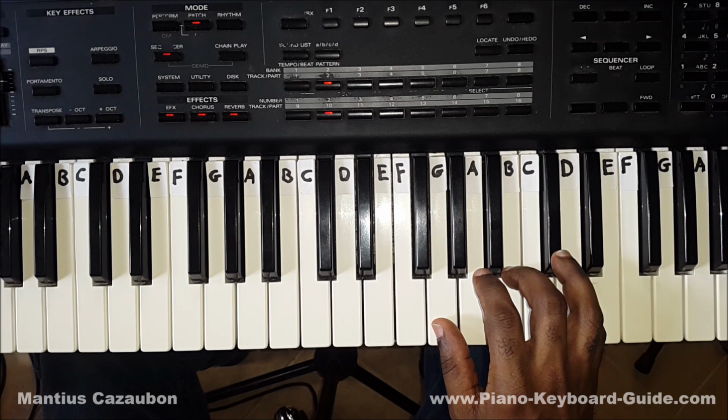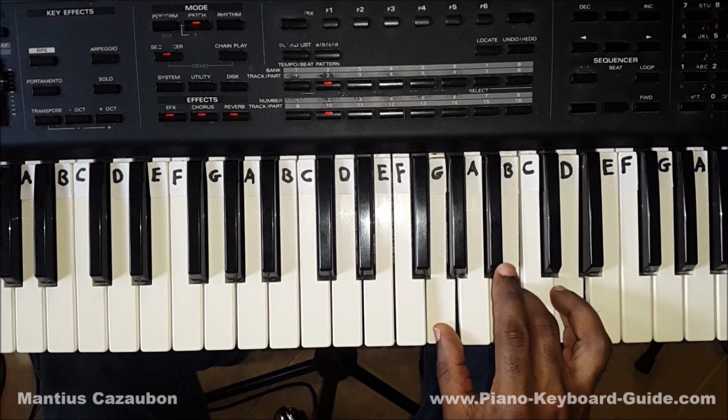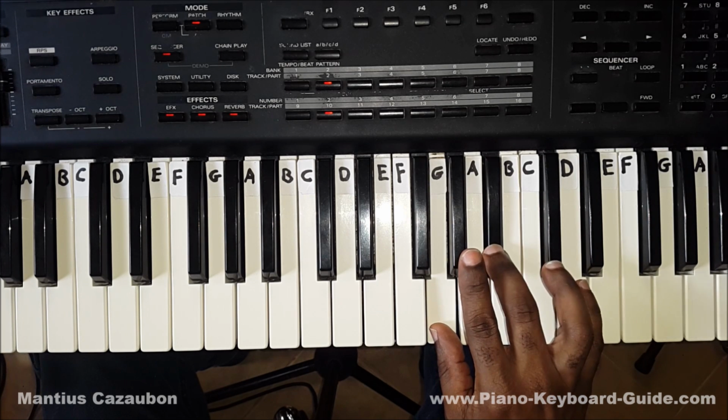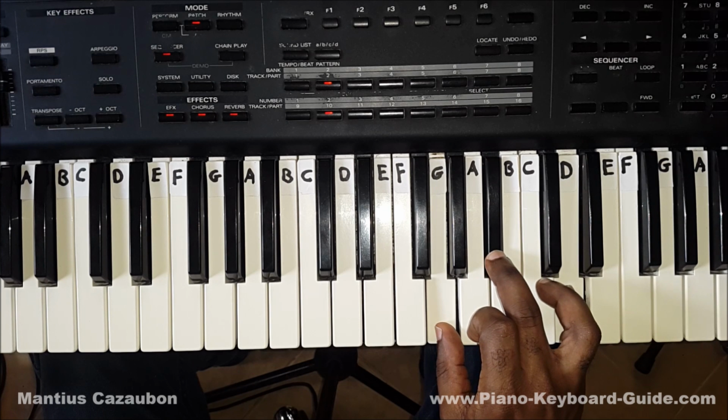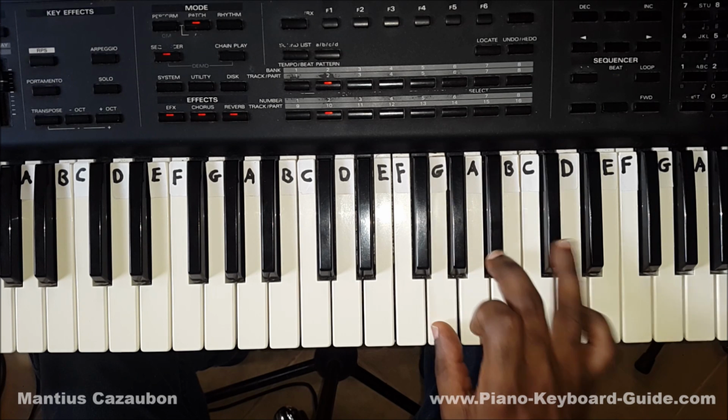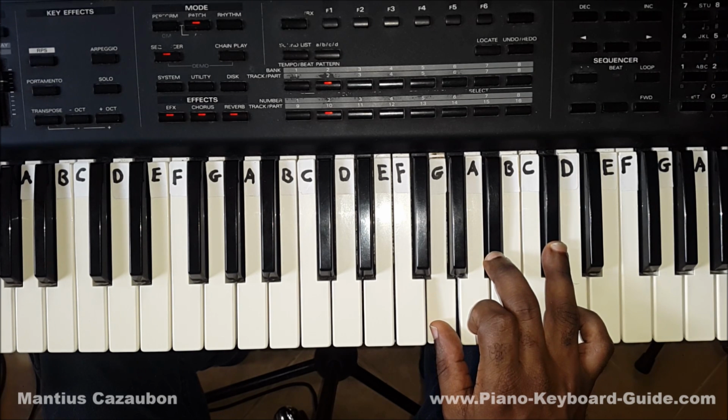Okay, so to form a major chord, as we saw earlier, you play notes 1, 3, and 5. G major. To form a minor chord, notes 1, flat 3, and 5. To form a diminished chord, you play notes 1, flat 3, and flat 5. G diminished.